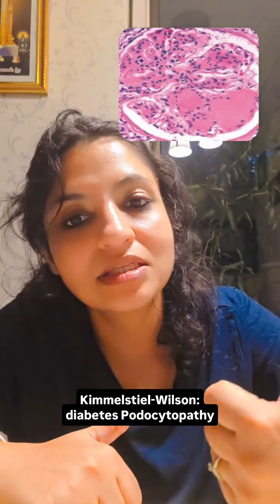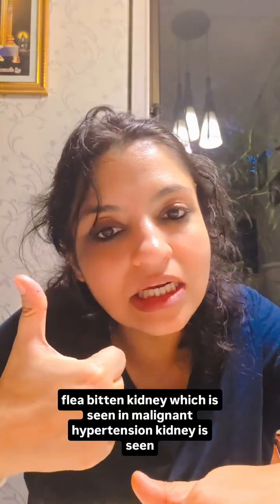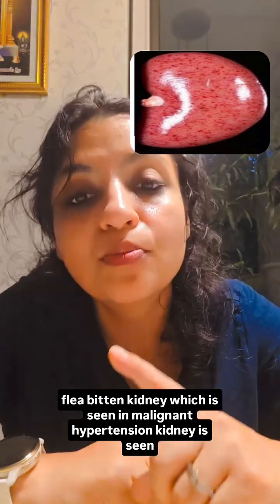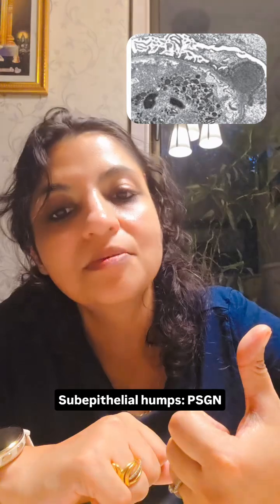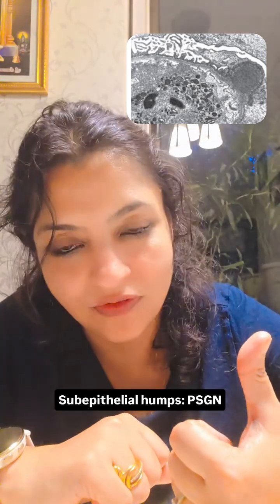Apart from that, always remember in kidney they typically ask you Kimmelstiel-Wilson lesion, which is seen in diabetes. This is basically very typical hallmark of diabetes. Okay, remember diabetes is a podocytopathy. Apart from that, they can ask you flea-bitten kidney, which is seen in malignant hypertension. Putty kidney is seen in tuberculosis of the kidney. Remember, typically they can give you these humps on the electron microscopy, which is seen in PSGN, post-streptococcal glomerulonephritis.